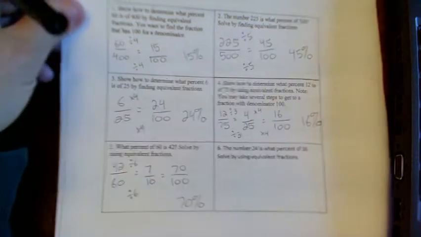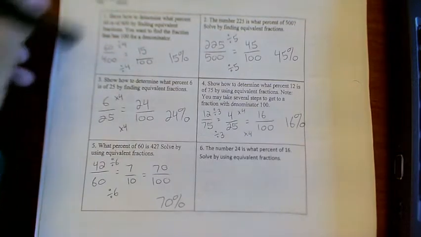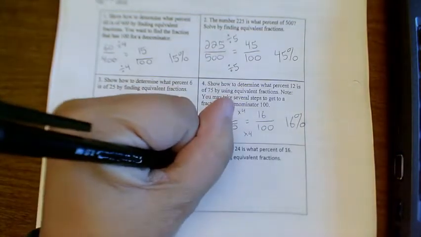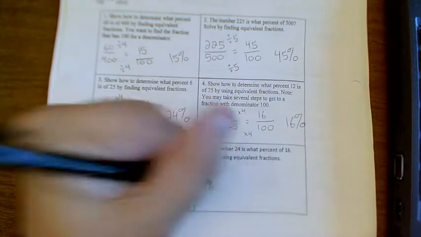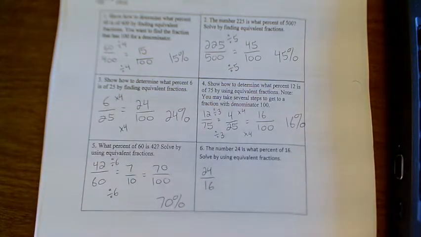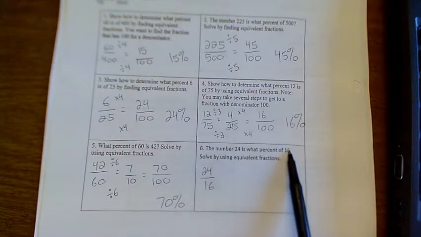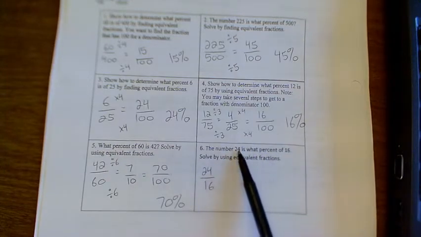And then the last one, the number 24 is what percent of 16? So this one's a little different. 24 is what percent of 16? So this is an improper fraction. So obviously it's going to be 100% of 16 plus some more in order to get up to 24.